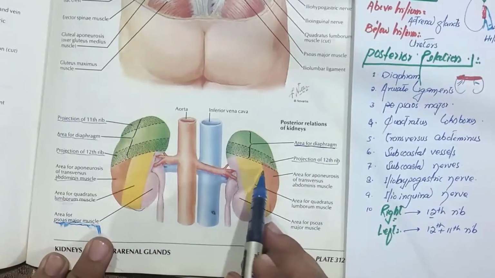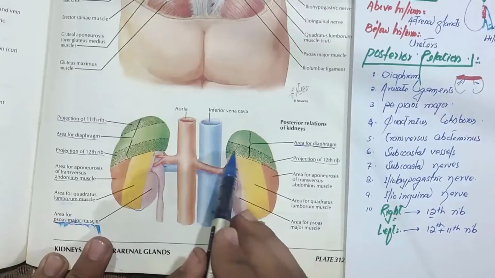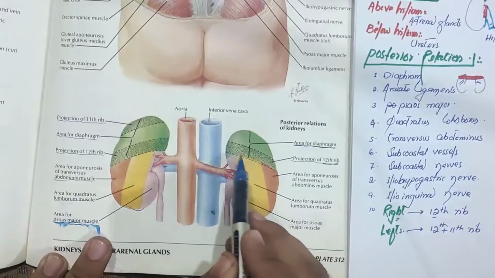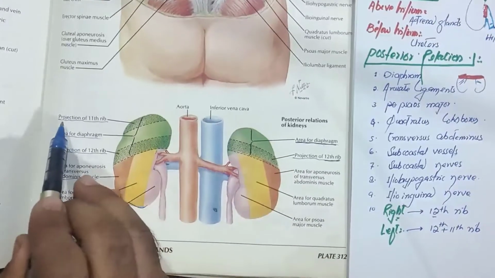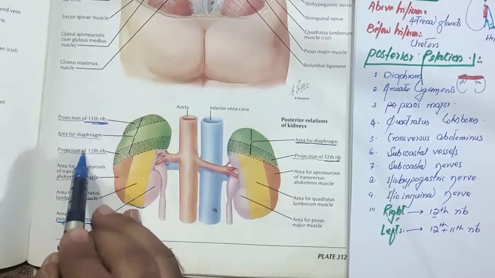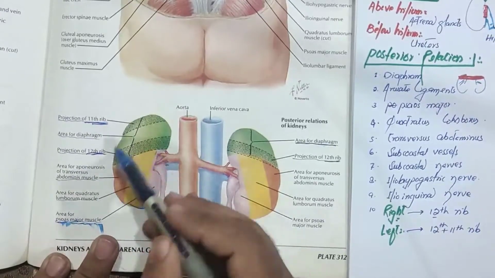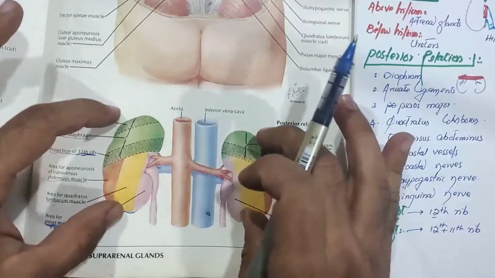Then you can see on the right kidney there is the impression for the 12th rib, and here you can see the impression for the 11th and 12th rib both, as I told you. Okay friends, so these were the impressions on the posterior surface.